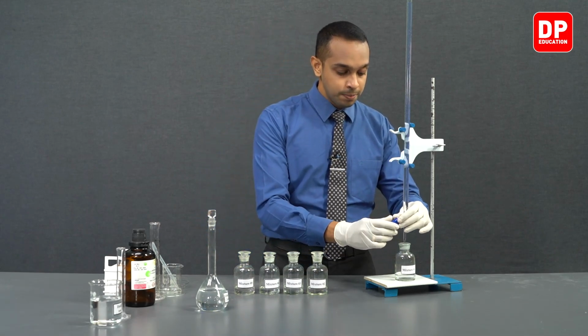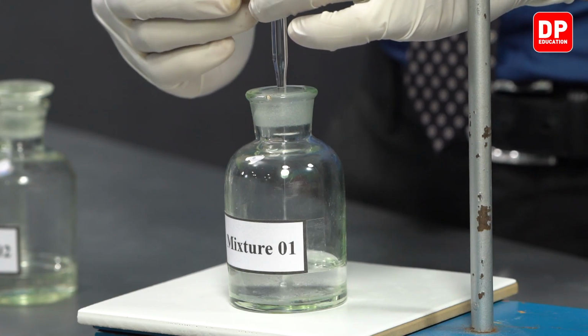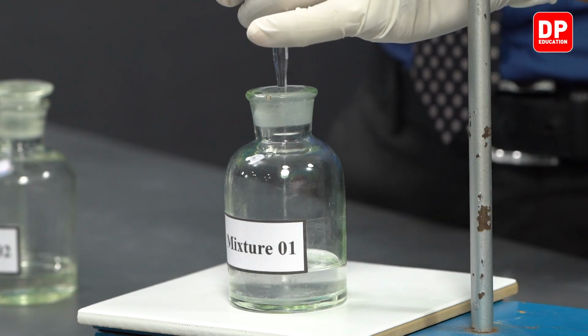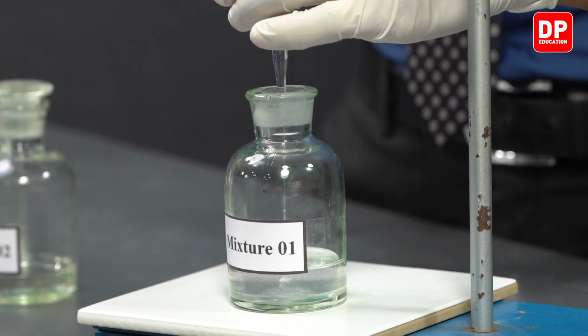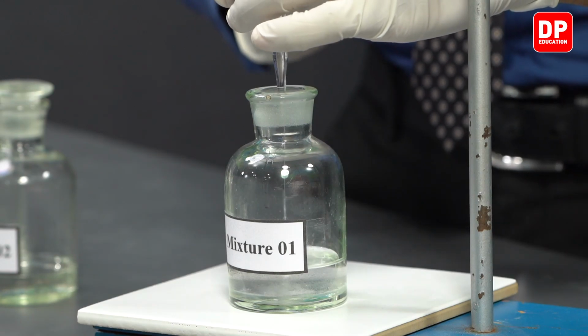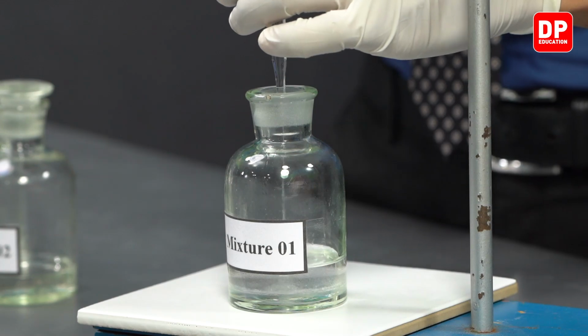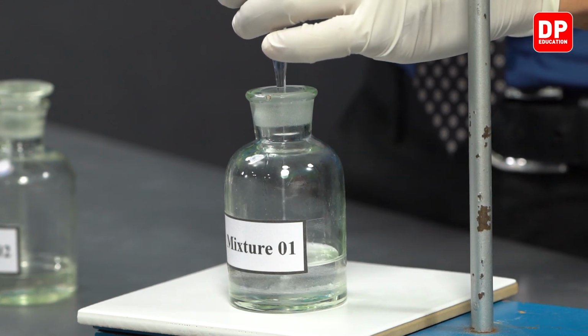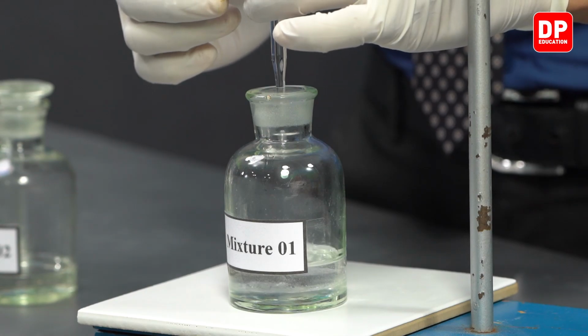So we are going to add ethanoic acid exactly 10 cubic centimeters with the use of this burette. Slowly we will add the ethanoic acid like that, and as the meniscus aligns with the 10 cubic centimeter line, I will stop adding ethanoic acid at that point.